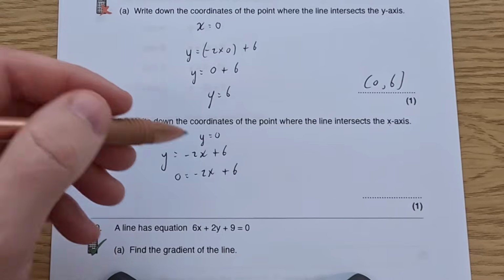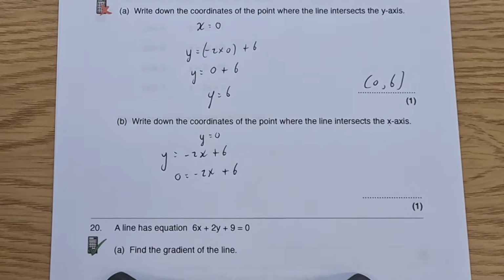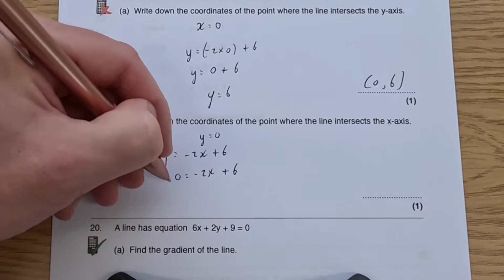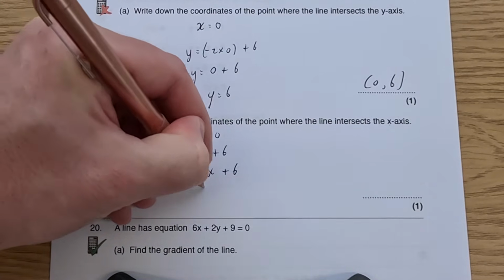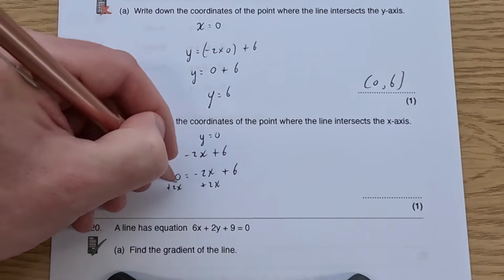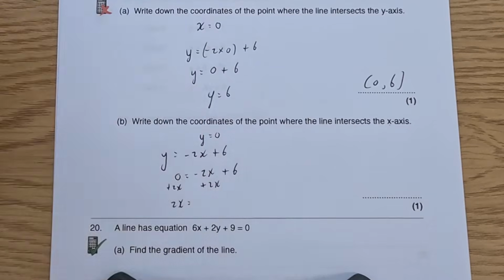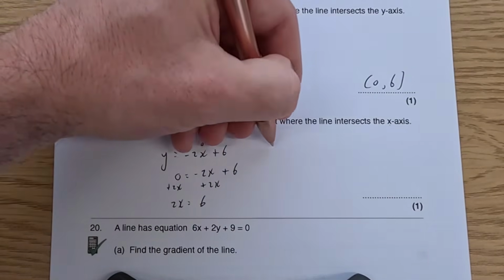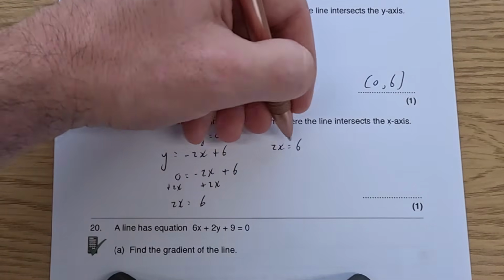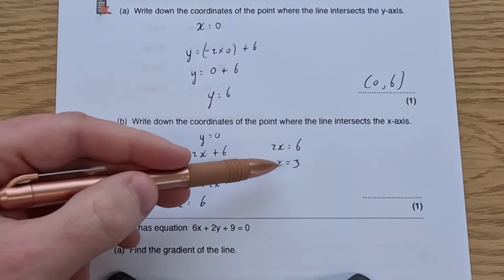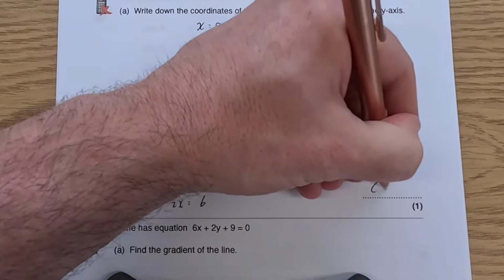Then if we solve this equation, we can find out what x is, and that'll be where it crosses the x-axis. If we add 2x to both sides, the left-hand side and the right-hand side, we get 2x equals, and then minus 2x plus 2x is 0, so we're just left with 6. So we've got 2x equals 6, and if you divide both sides by 2, you get x equals 3. So it crosses the x-axis at 3. That'll be (3, 0).